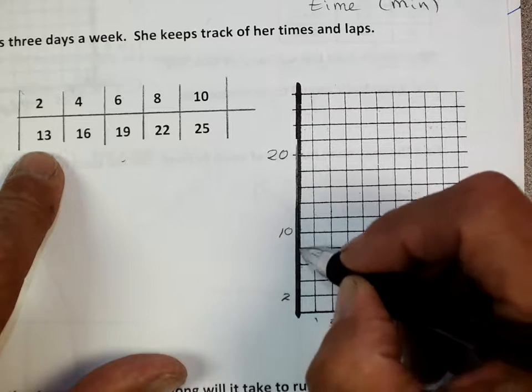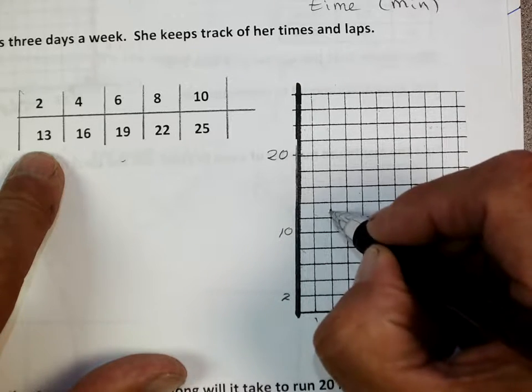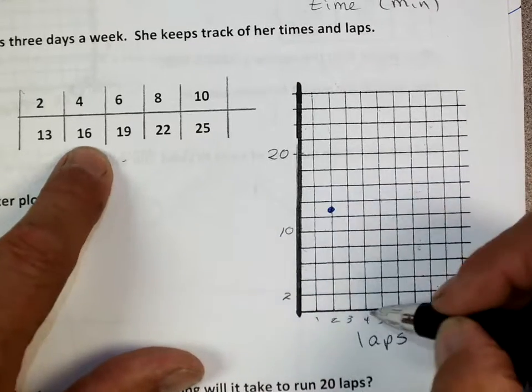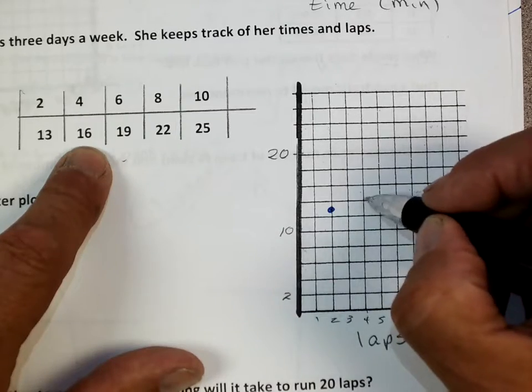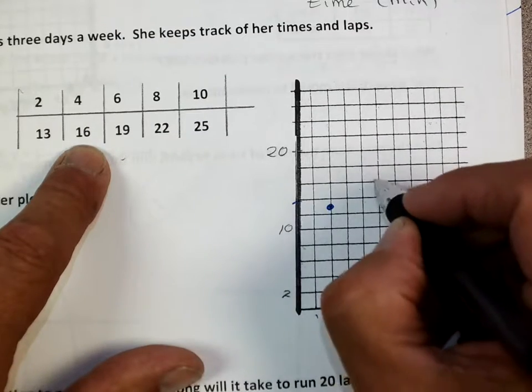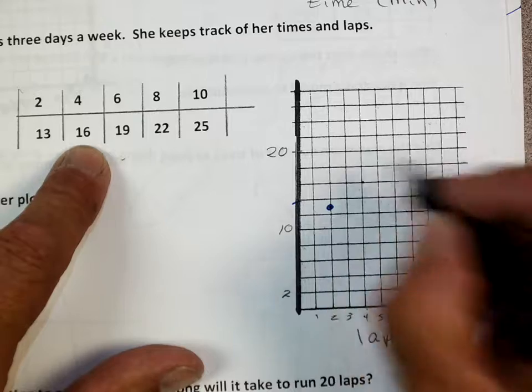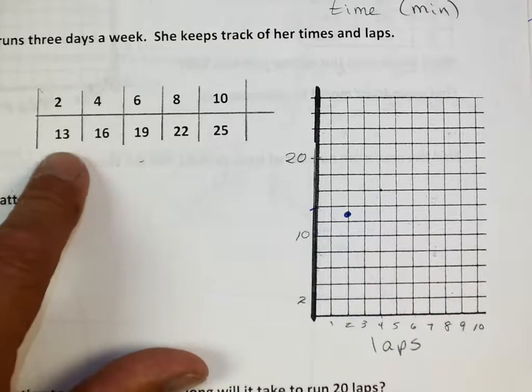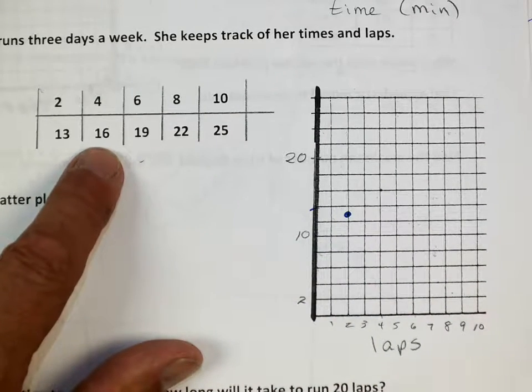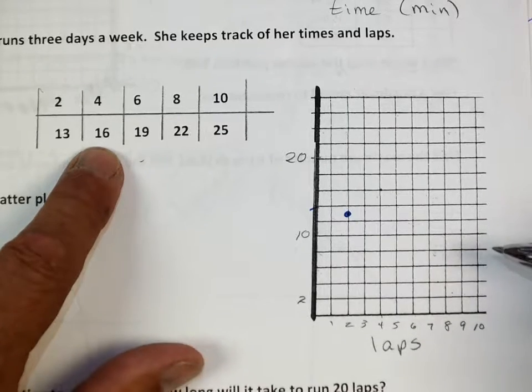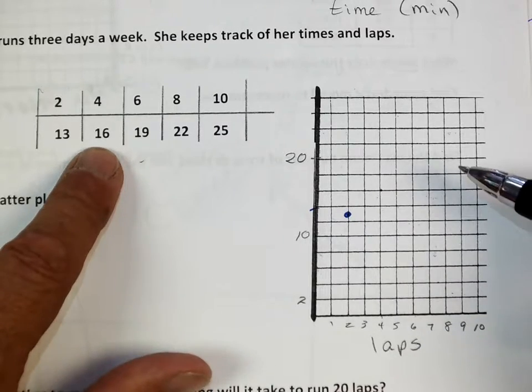2, 4, 6, 8, 10. So maybe a dot there, right? 4 at 16. Okay. She runs 2 laps in 13 minutes, she runs 4 laps in 16. She'd run fast, huh? 16 minutes? She did 2 other laps. Right.